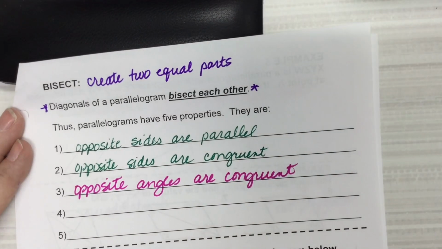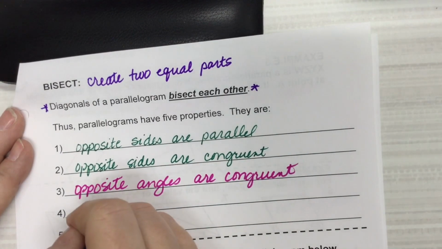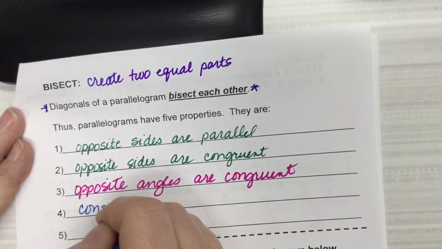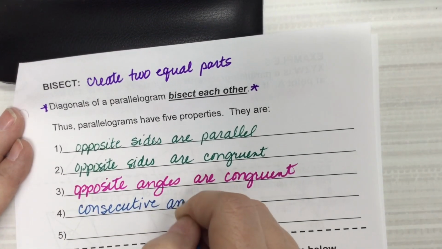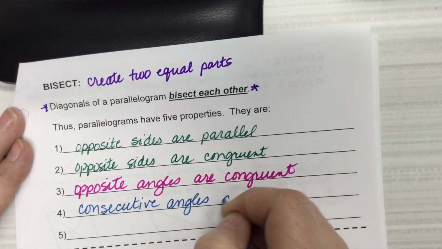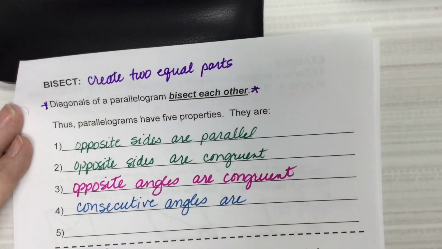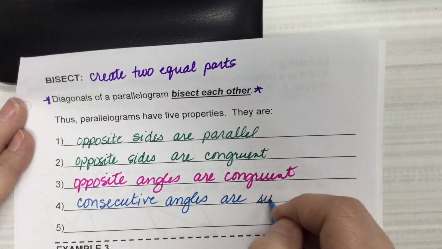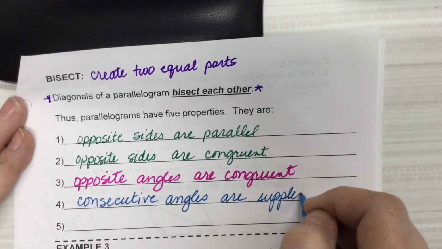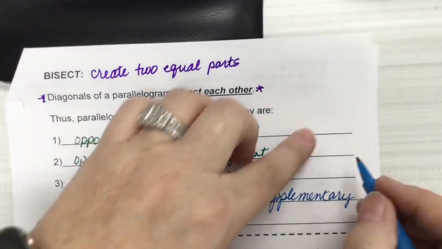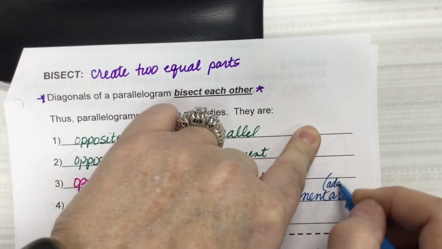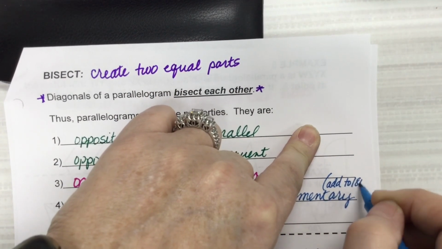There's another type of angle, and those are called consecutive angles. Well, what do you know about consecutive angles? Consecutive angles are the ones that are right next to each other. They're supplementary. What does supplementary mean? That means they add up to 180. So I'm going to add that in there so that we don't forget.